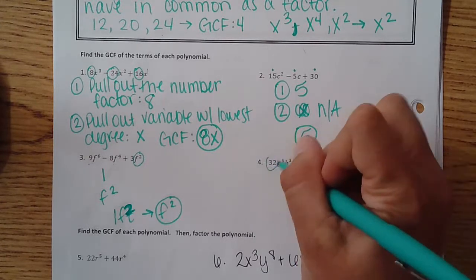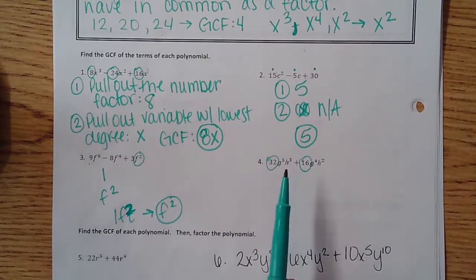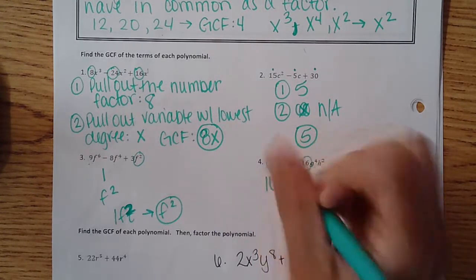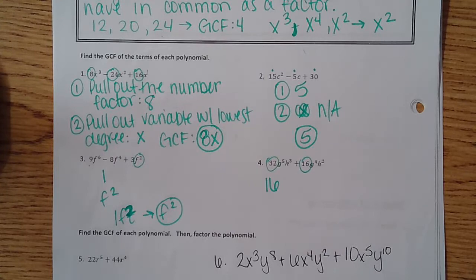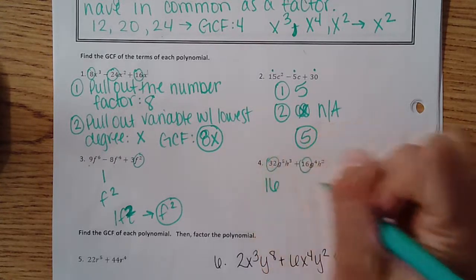Over here, we have 32, 16. Take the smallest number. Can that go into the 32? Yes, so the greatest common factor when it comes to a digit is 6. Now we have 2 sets of variables, so you do these separately.